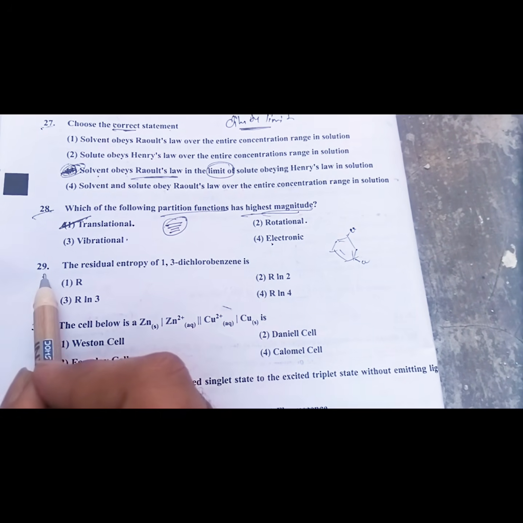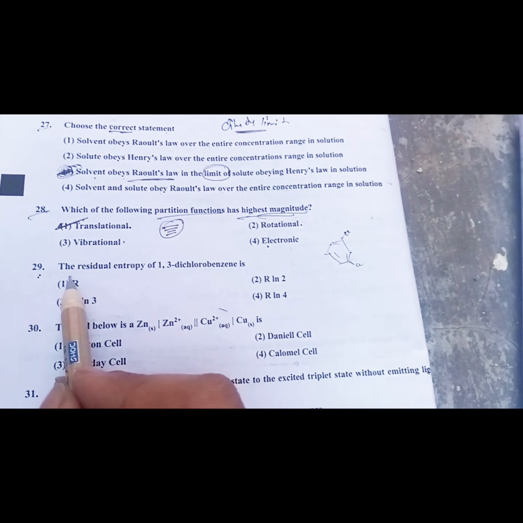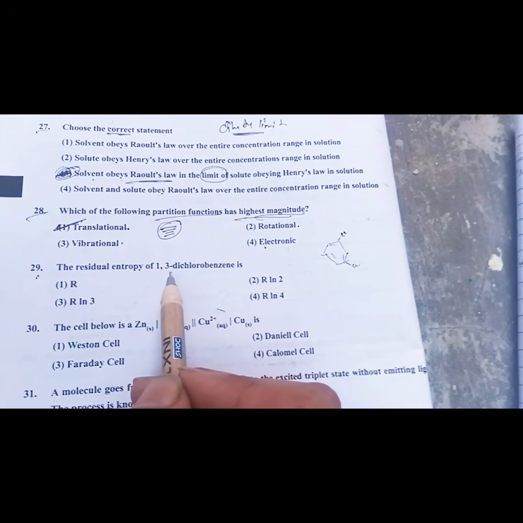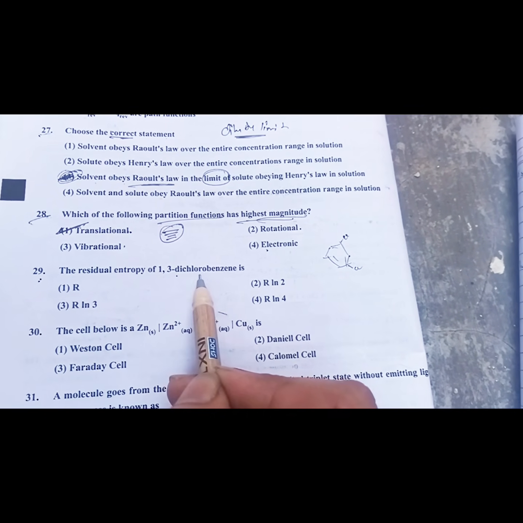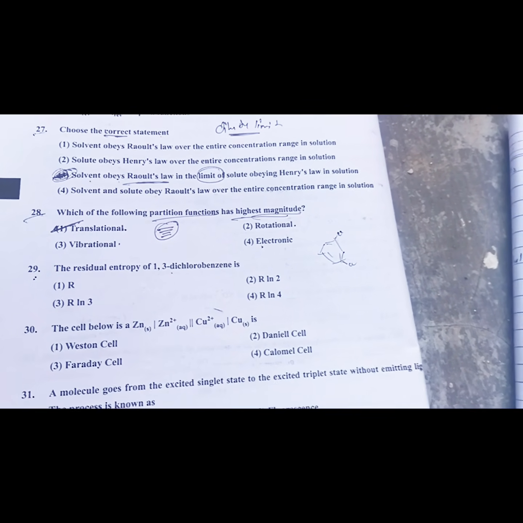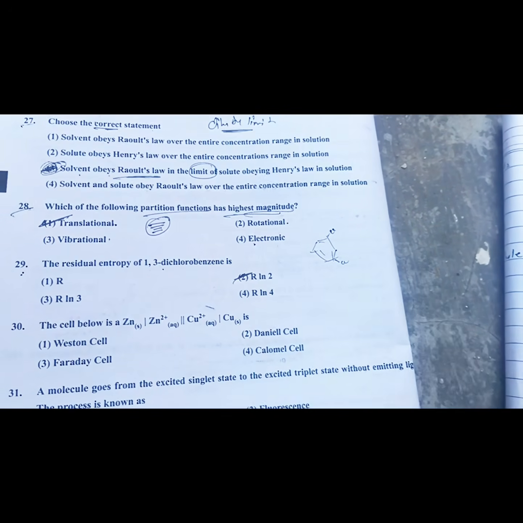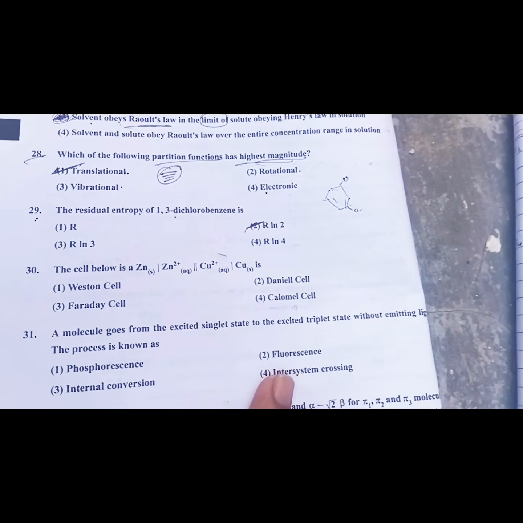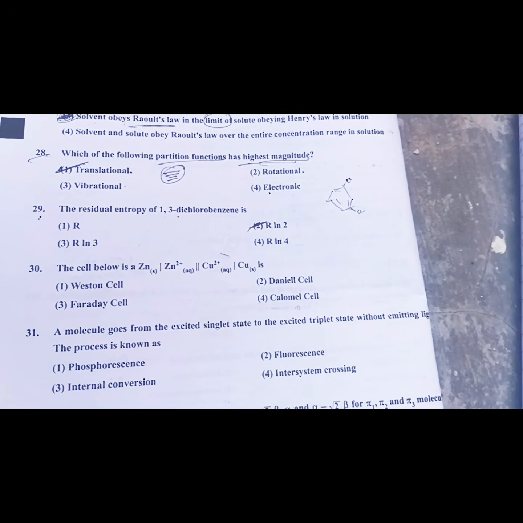Okay. For the 29th, the residual entropy of 1,3-dichlorobenzene. What will be the residual entropy? The answer will be R ln 2, since there will be 2 possible orientations in the crystal. So here 2 will be the right answer.